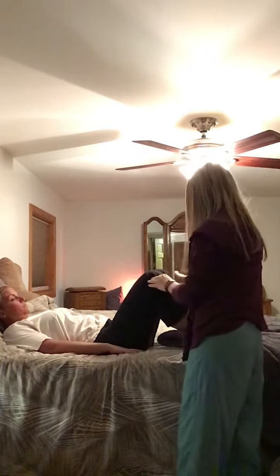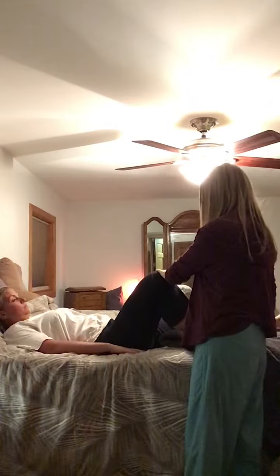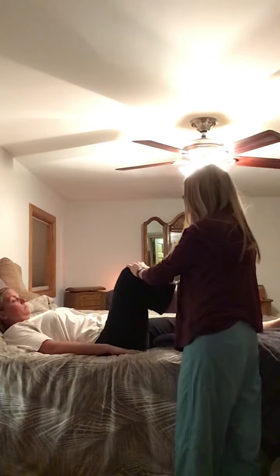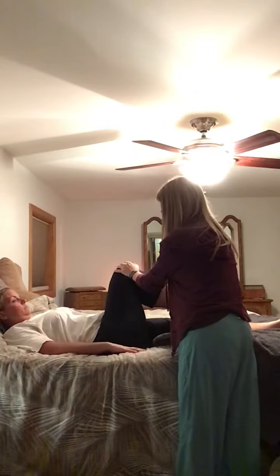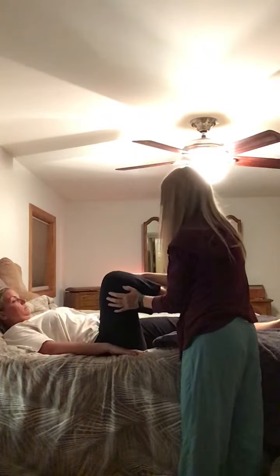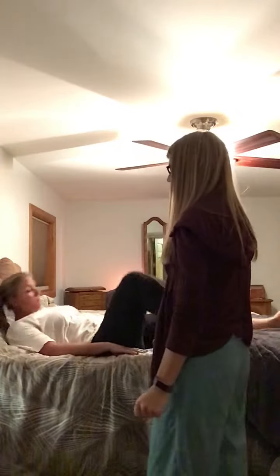And then we're going to straighten this leg. We'll do the internal and external rotation of our hip. And we're going to fold it in this way and then push out this way. Okay, good. And again, that would be for both. Okay, you can sit up.